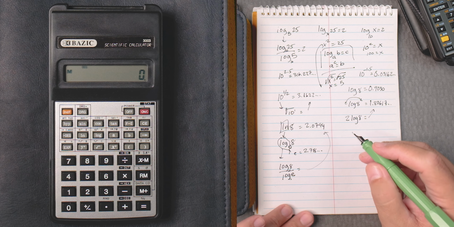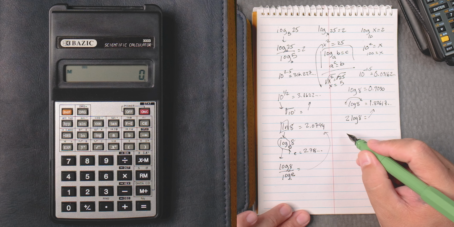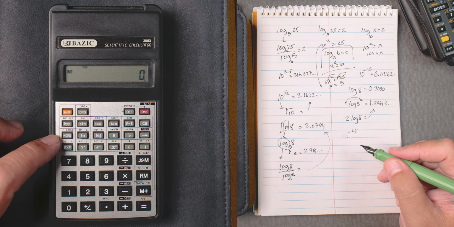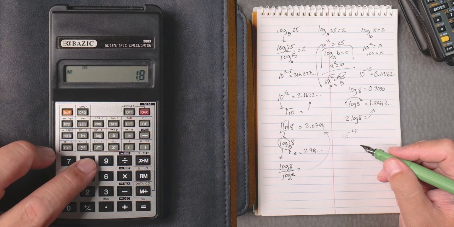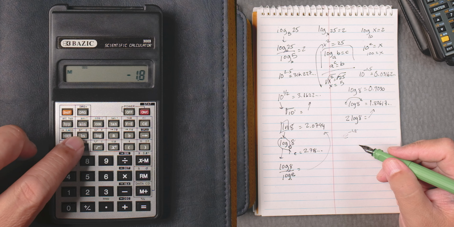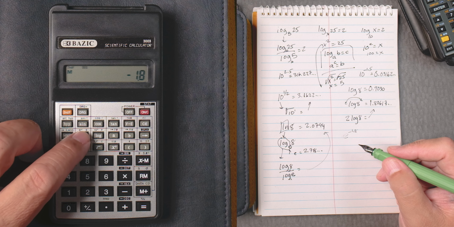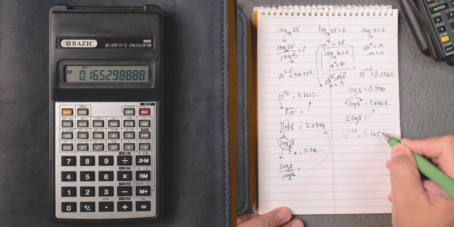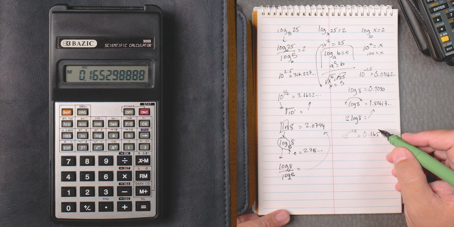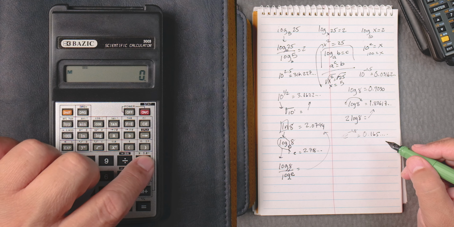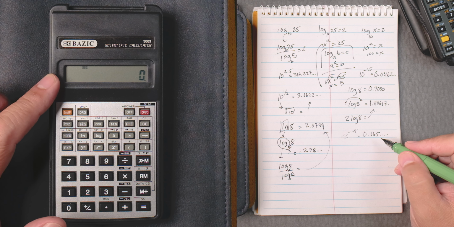Let's do one more. Let's do e to the negative 1.8. Okay, so 1.8 and negative, and then second e to the x, and that gives you 0.165, which is correct. Okay, I'm going to press on. I'm going to press XM to get rid of it.